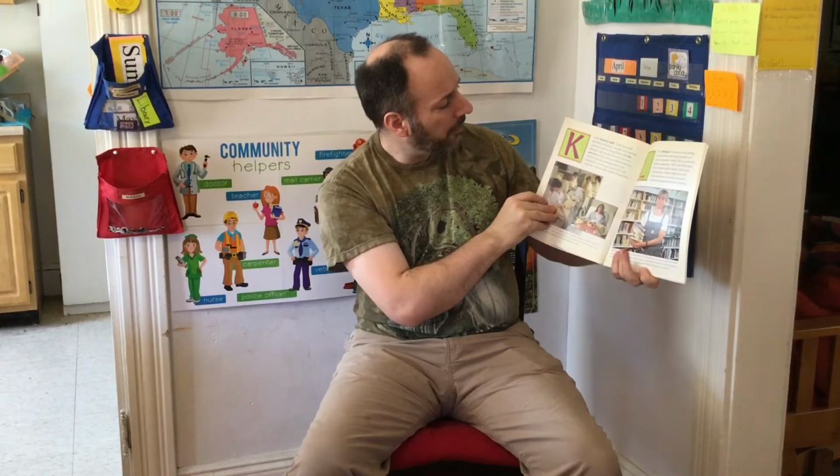K is for kitchen staff. A kitchen staff provides meals for people in hospitals, schools, and nursing homes. Cooks prepare the meals. In many schools, servers in the cafeteria hand students their food. In nursing homes and hospitals, servers put meals on trays and take them to the rooms of patients.